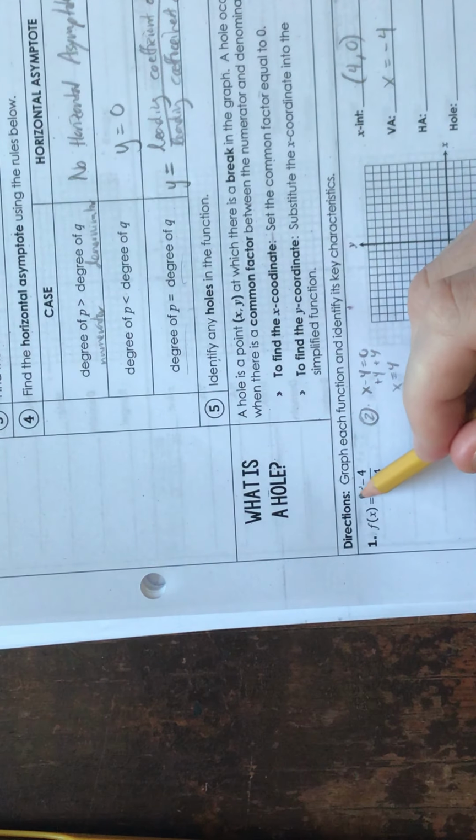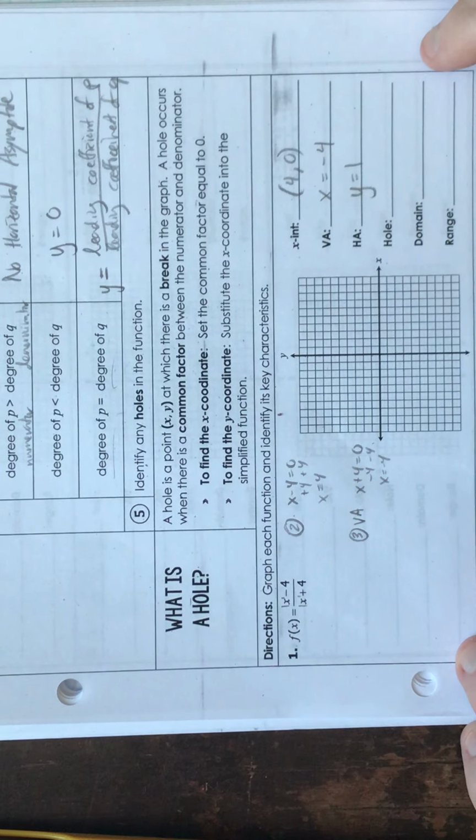So that's one of those situations where the degrees equal each other, the degree of our numerator is equal to the degree of our denominator. So we just take our leading coefficients, which is 1 and 1, and we divide them by each other, which ends up just giving us 1. So our horizontal asymptote is going to be at y equals 1.